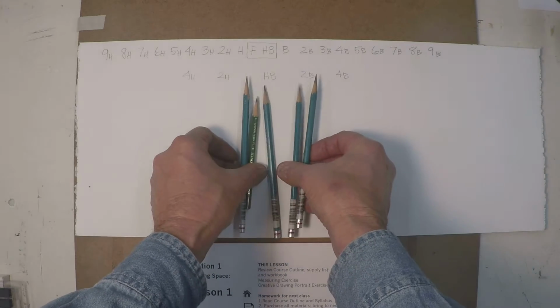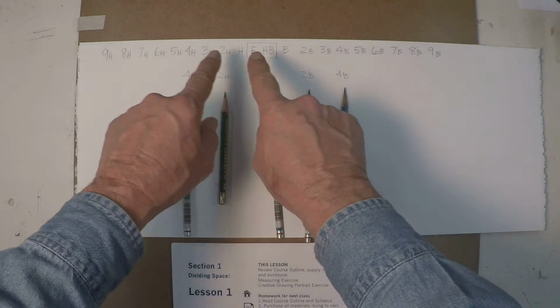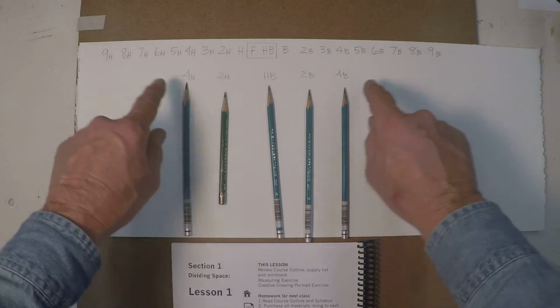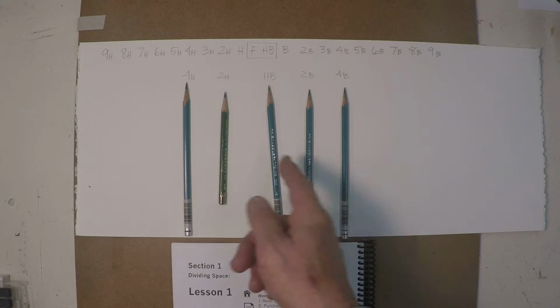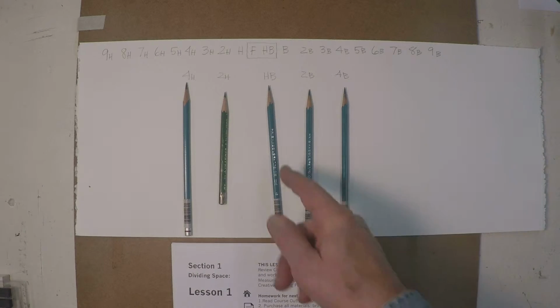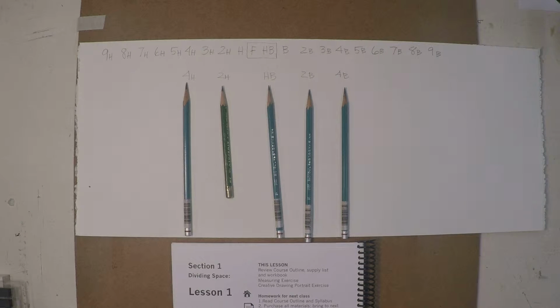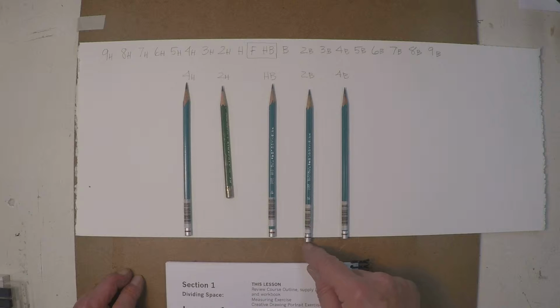The pencils generally that you're asked to buy aren't the whole scale. The whole scale can be relatively expensive. What you're looking for is just these 5 pencils. And they come in different colors, depending on the brand. These are Prismacolor, and this is a different brand here. But all of them are pretty much the same. You'll notice these come without an eraser.